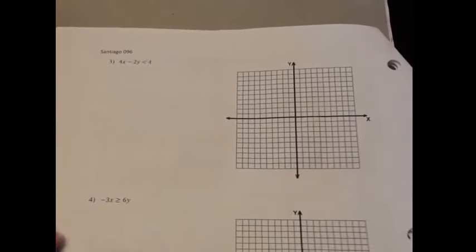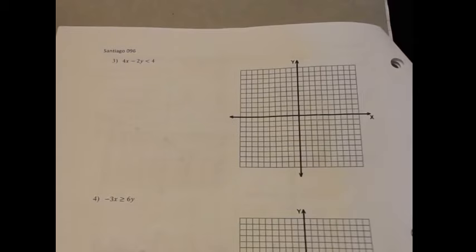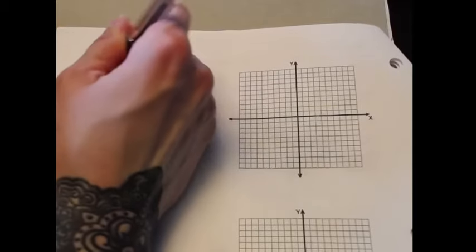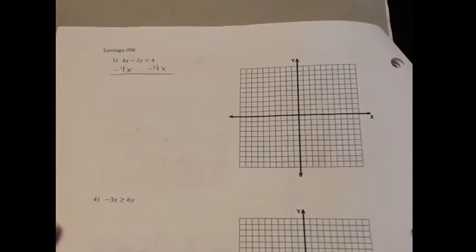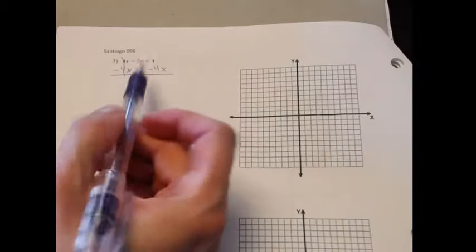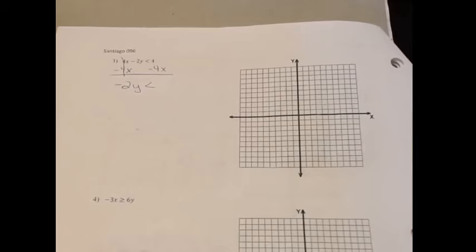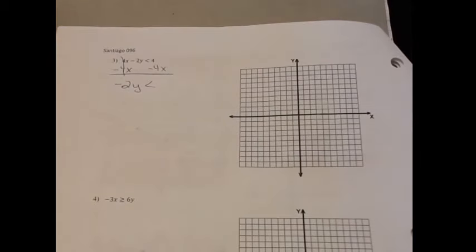Number 3, we have 4x minus 2y is less than 4. Again, because the focus is isolating y, I'm going to subtract 4x. That leaves me with negative 2y is less than, now be careful, 4 and a negative 4x, they are not like terms.